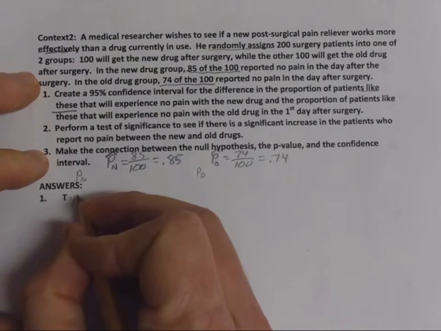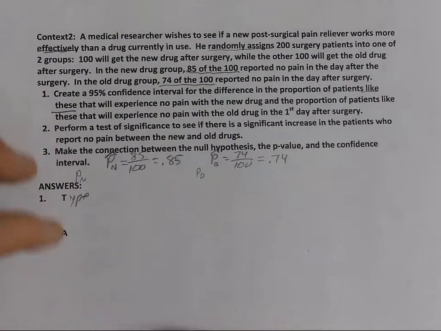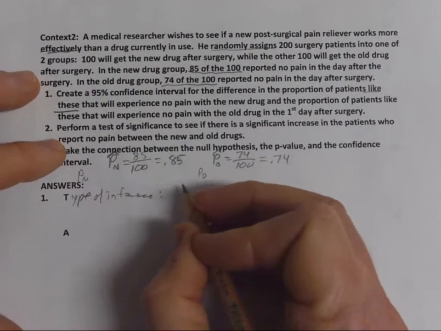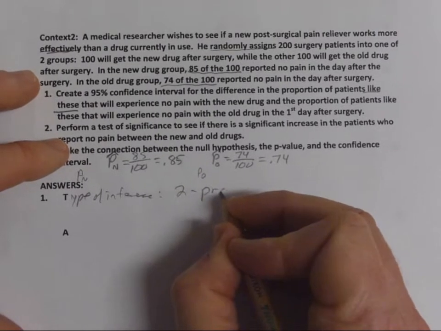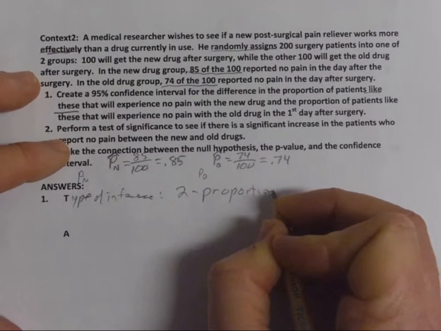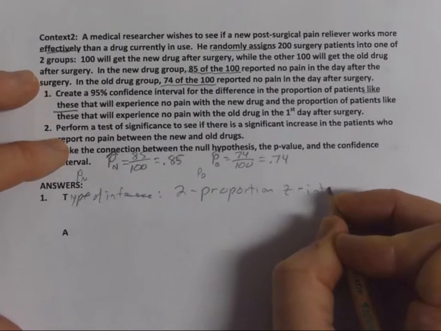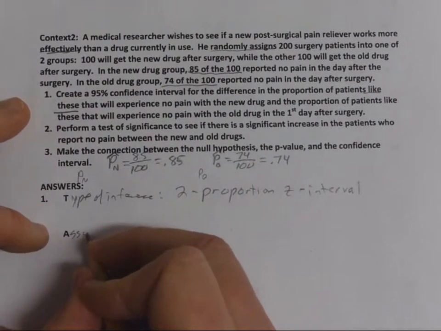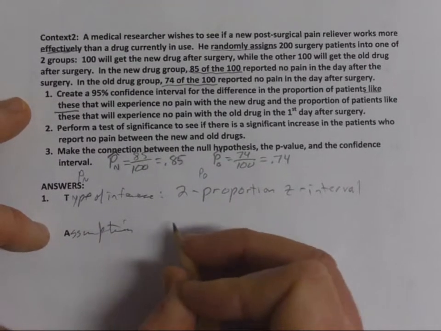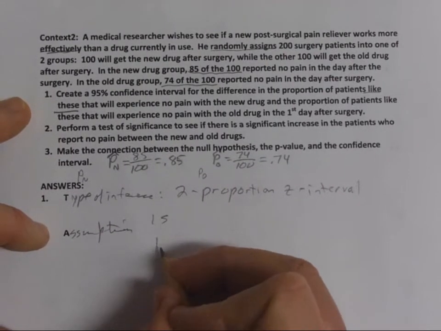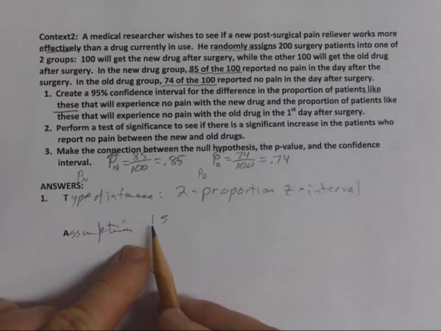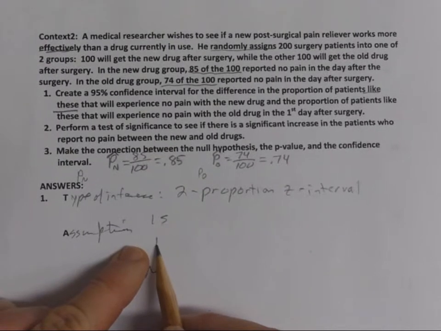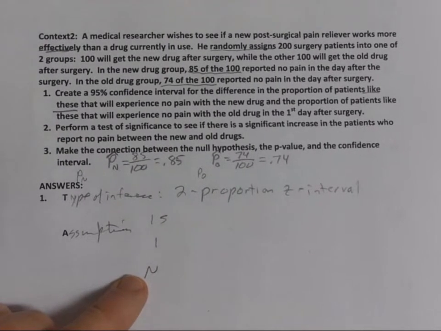All right, our type of inference. We're asked to make an interval, so we do the TAME acronym. Our type of inference is a 2 proportion z interval. And if you can say that, you get 1/4 of the problem right. All right, so then our assumptions. Now remember, in our 2 sample stuff, I told you it was I-SIN: independent random sample, or SRS, then independence, our population size at least 10 times our sample size, and then we've got normality.